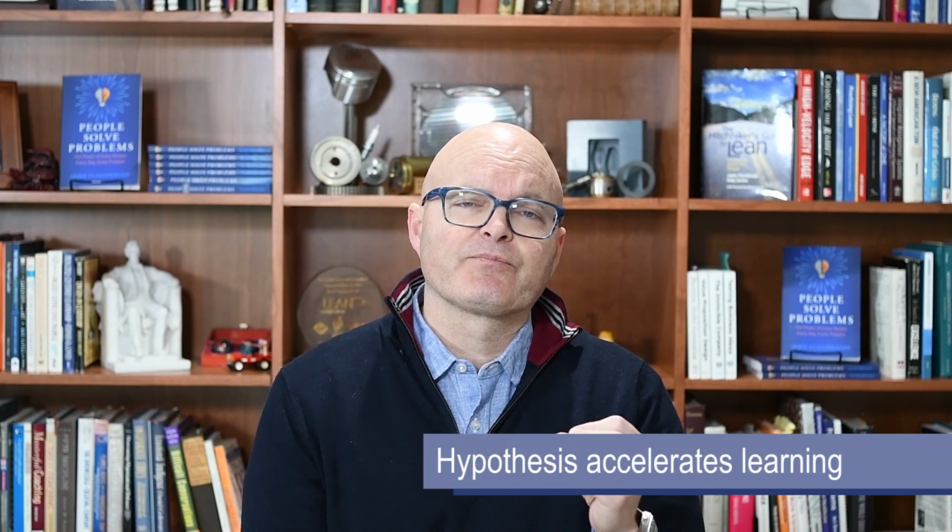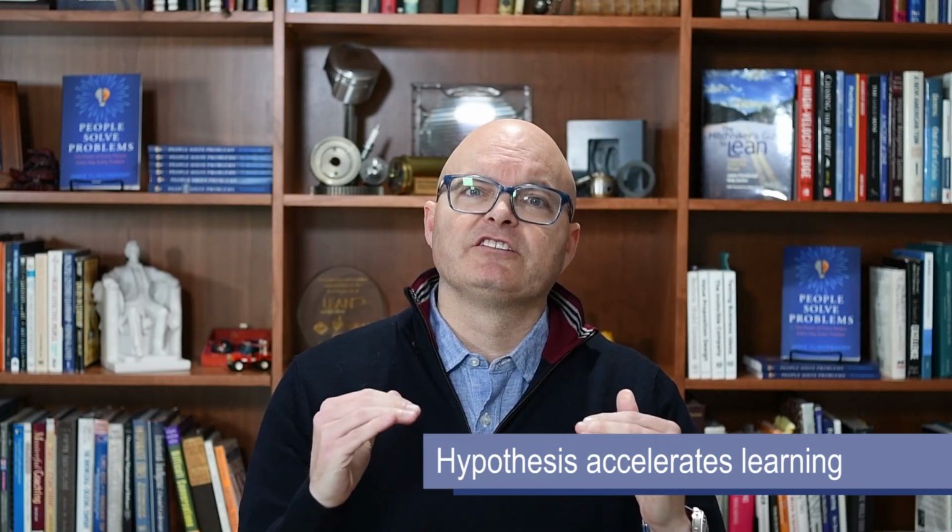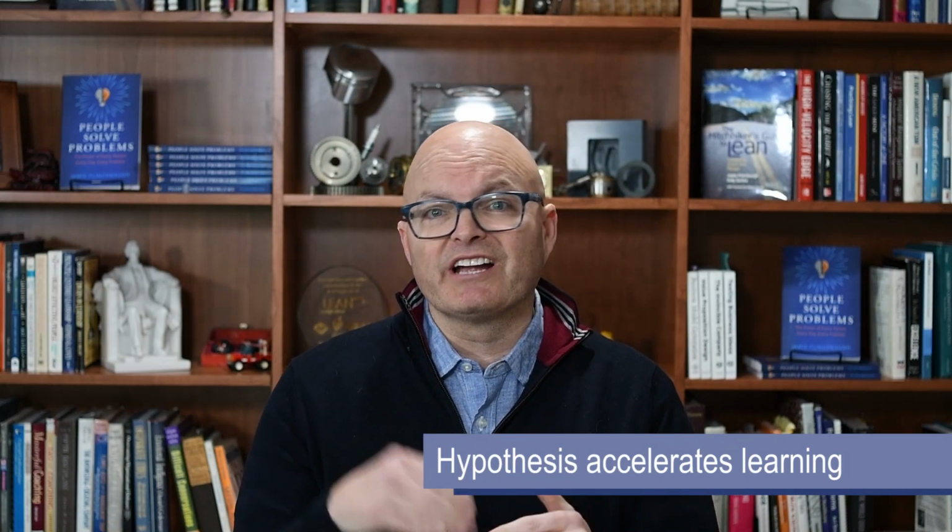Now, our knowledge gain is always accelerated by the generation of hypotheses. If I do this, I expect to get that result. Anytime we develop a hypothesis, we are accelerating our learning because we are building a base model of knowledge that we are then testing. We're not just testing to see what answer we get. We're testing to see if our model of knowledge is accurate. And that accelerates our knowledge gain because it's not just seeing what happens, it's seeing what happens against our knowledge.